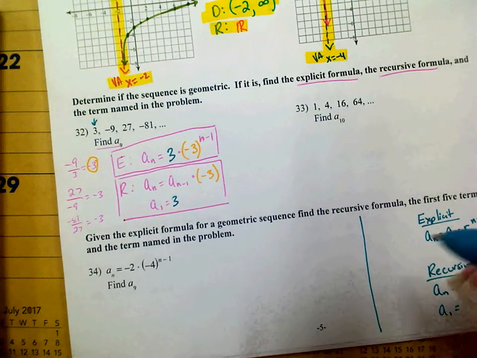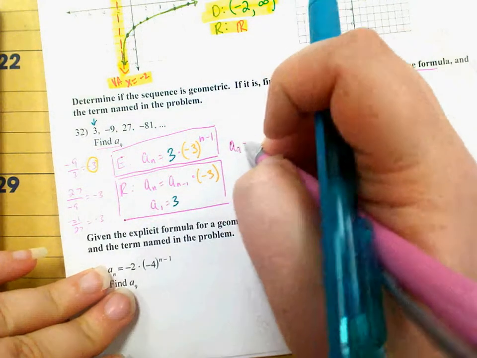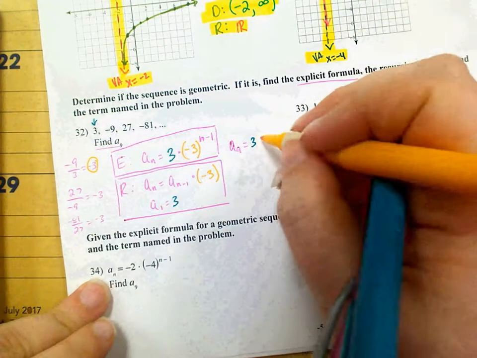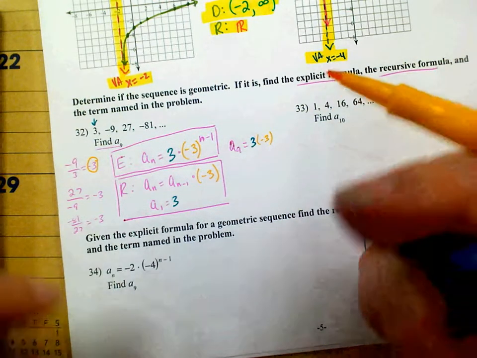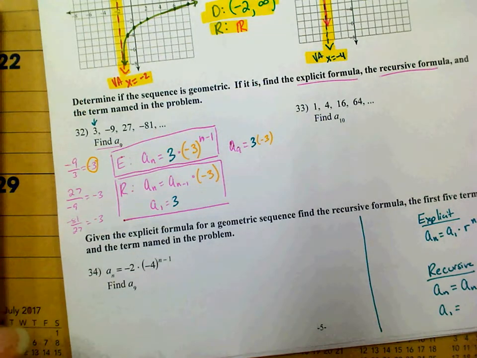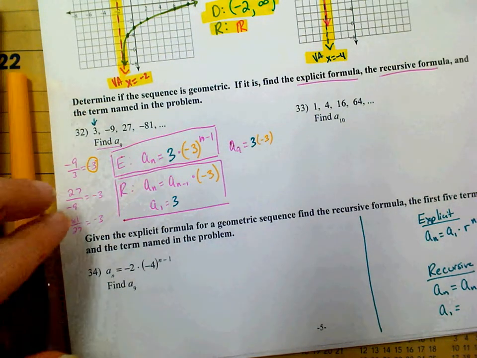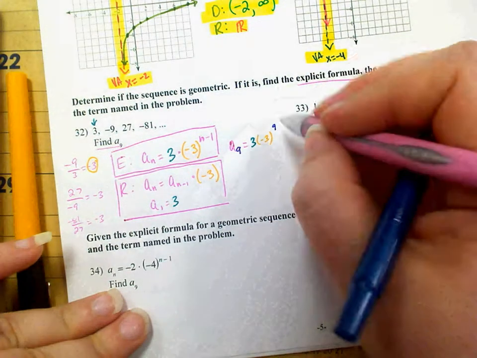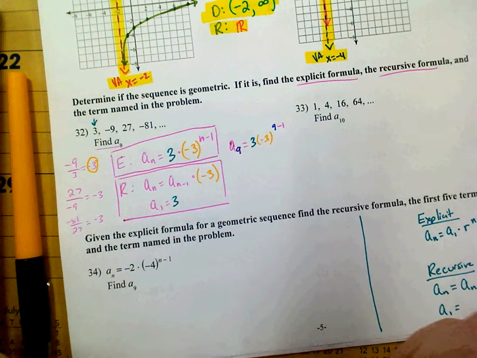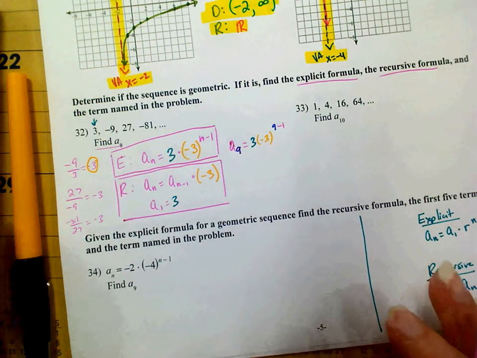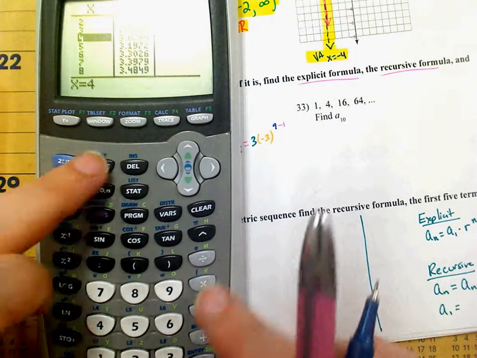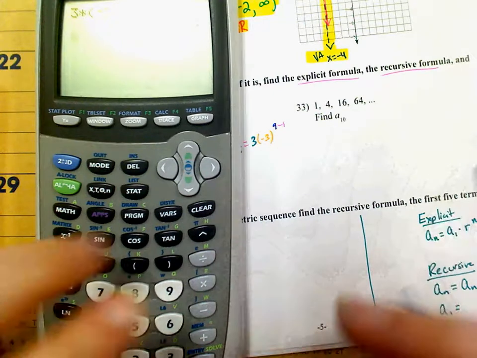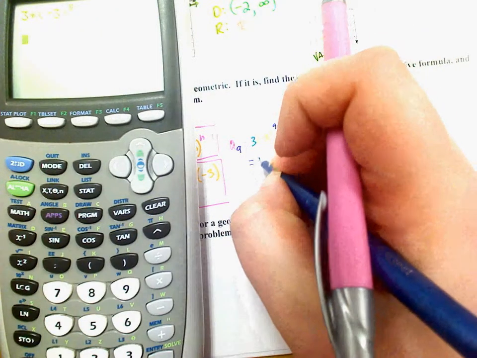So a sub 9, the easiest way to do that is to use the explicit formula. So we've got 3 times negative 3. I'm going to use another color for this. A sub 9, and then we say to the 9 minus 1. So I'm just filling in 9 for n. So I'm really just saying 3 times negative 3 to the 8th power. And that is 19,683.